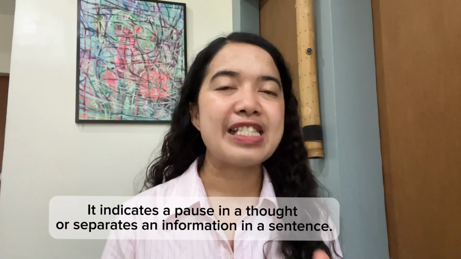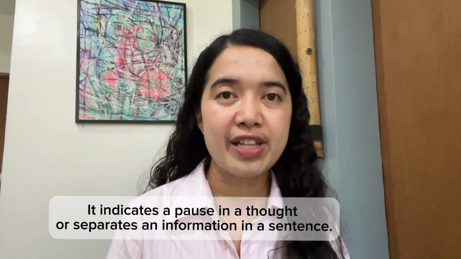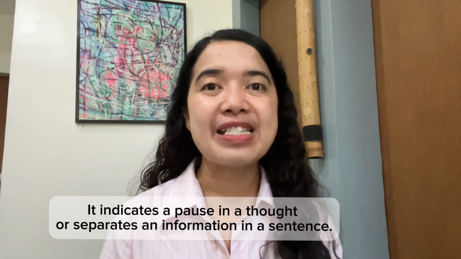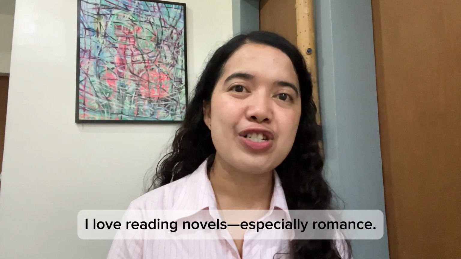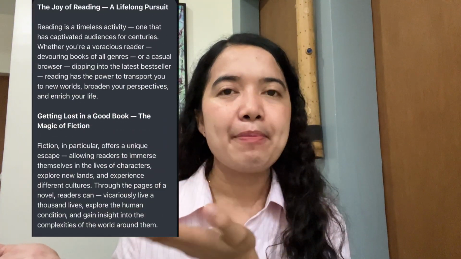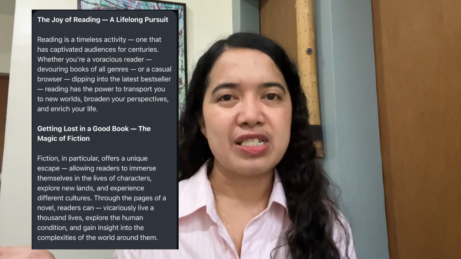The second one, AI is fond of using the em dash. The em dash is a punctuation mark. It has a similar width to the letter M. The function of the em dash is to indicate a pause in a thought, or sometimes to separate information in a sentence. One example is this sentence: I love reading novels, especially romance. I asked AI to write me an article, and these are its results. As you notice, it rampantly used the em dash.